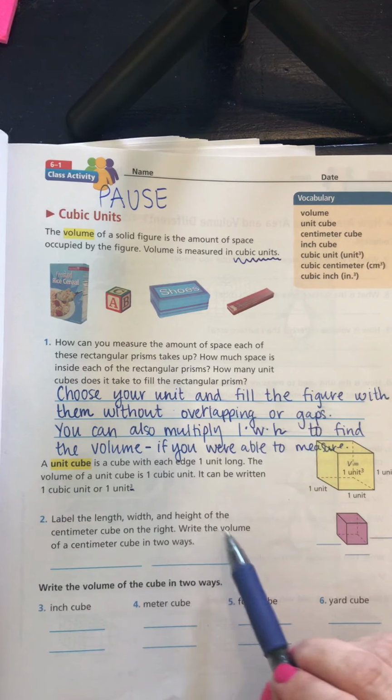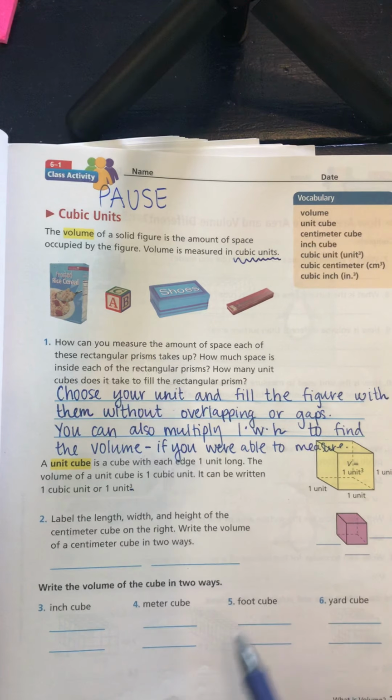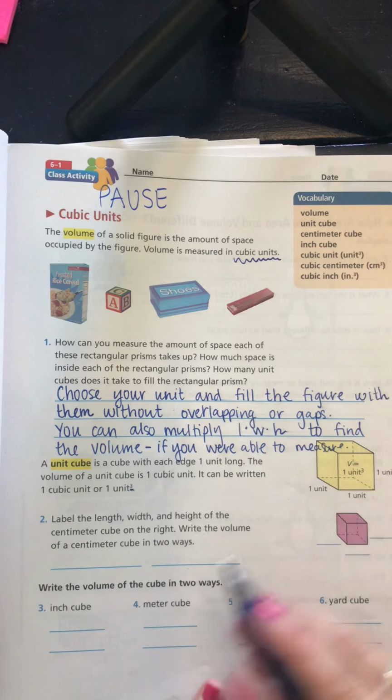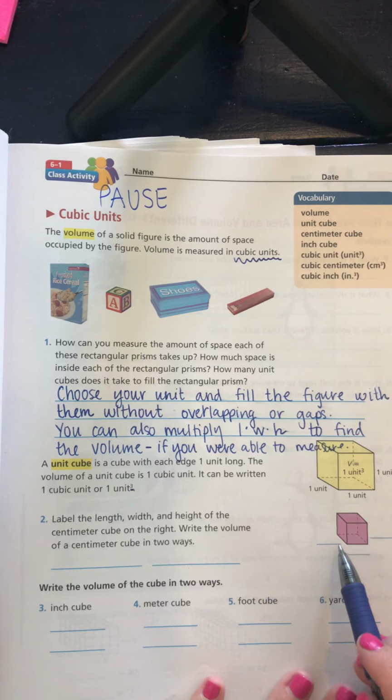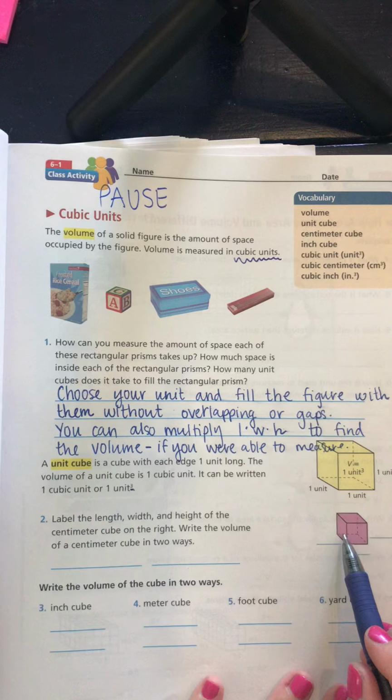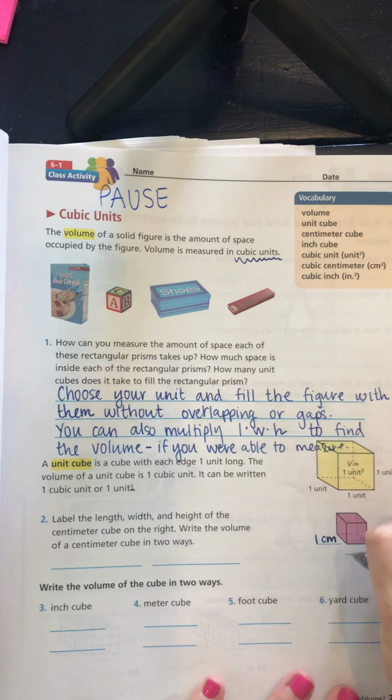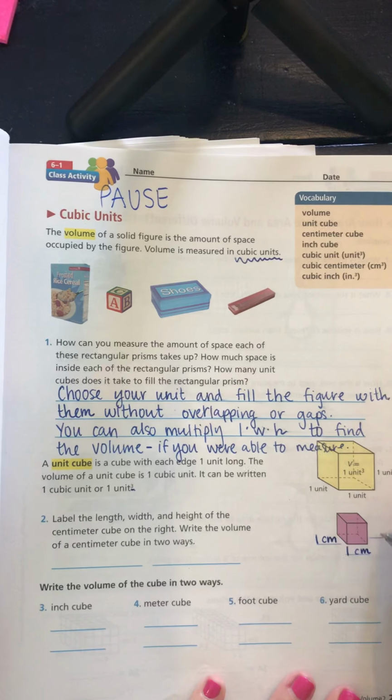Label the length, width, and height of the centimeter cube on the right. Write the volume of a centimeter cube in 2 ways. So this is maybe kind of difficult to understand what they're asking you to do. But if I have this and I know that it's 1 centimeter cubed, it's going to be 1 centimeter in every direction.